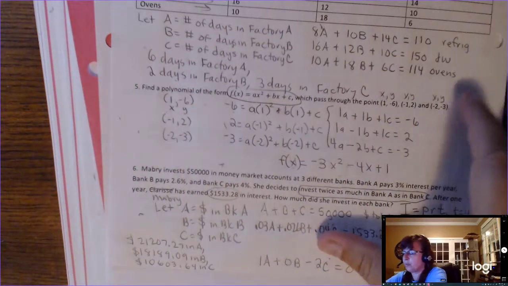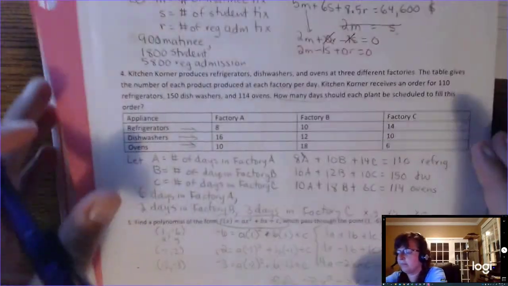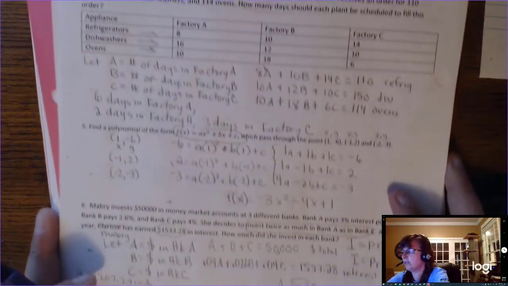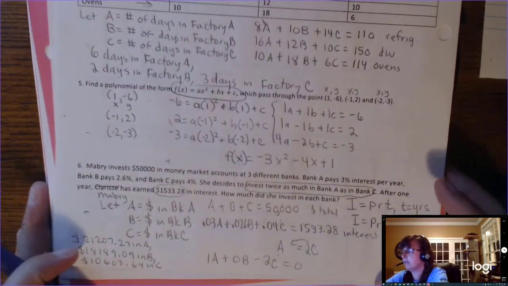Okay, so those are word problems. You'll have some in WebSign to practice, and you can redo these over in a couple of days and see if you can remember how to do them.